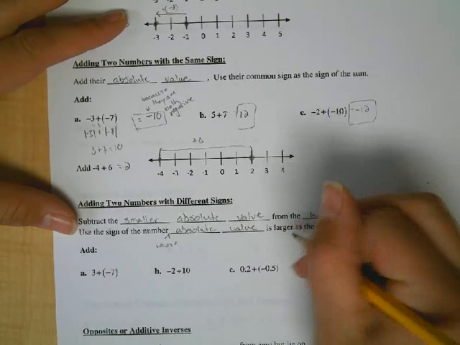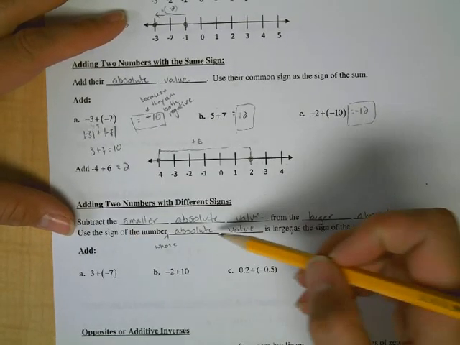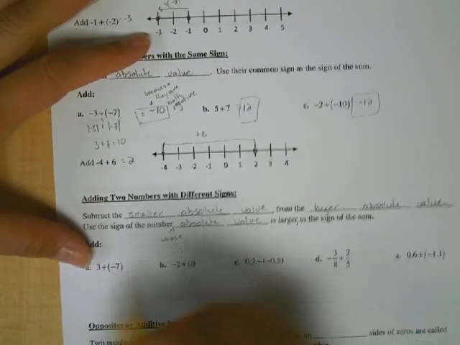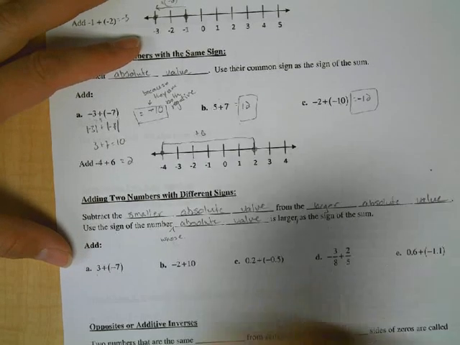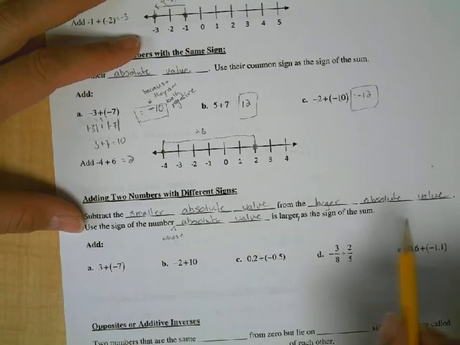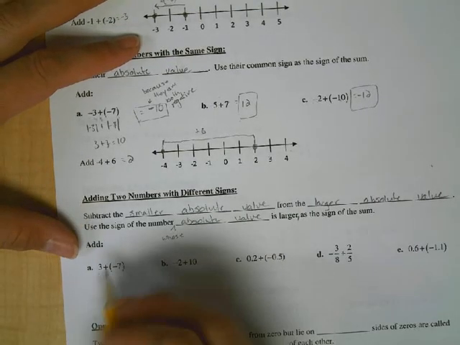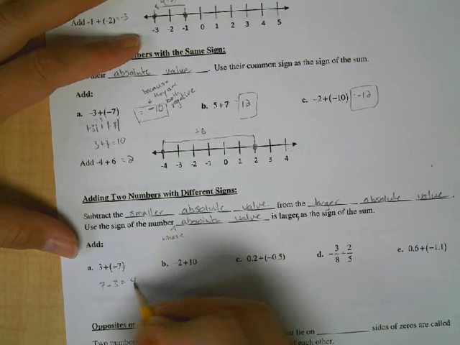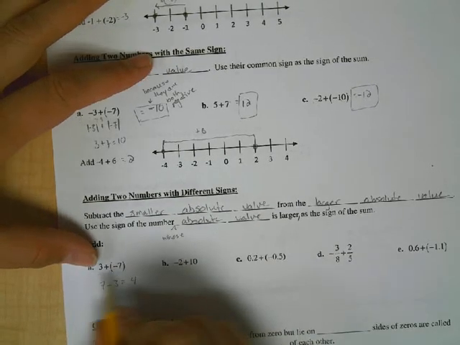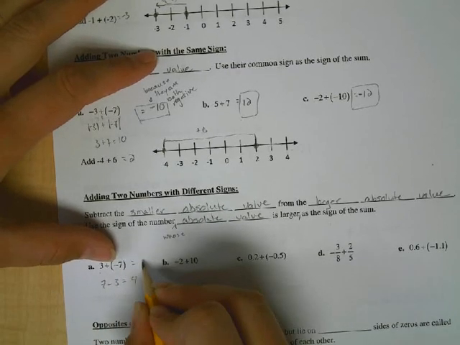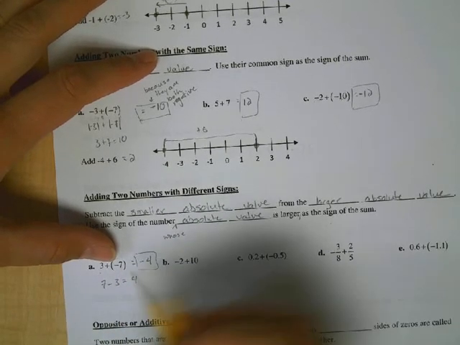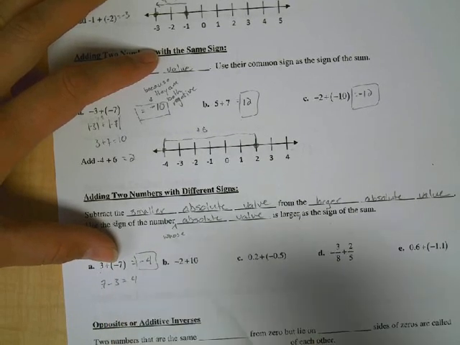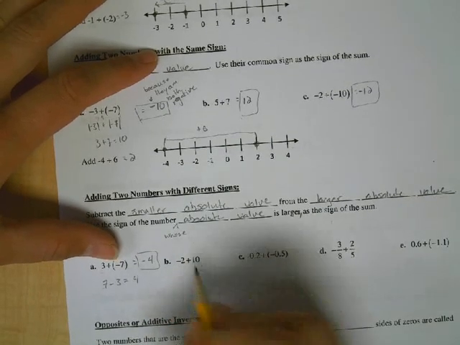So what should happen there is whichever absolute value was the largest, that's going to be the sign that we're going to use. So for instance here, positive 3 and negative 7. It says subtract the smaller absolute value from the larger absolute value. So we get 7 minus 3, which is equal to 4. Well, the largest absolute value was negative, so my answer is negative. The largest absolute value was the 7, and it was negative, so your answer is negative.